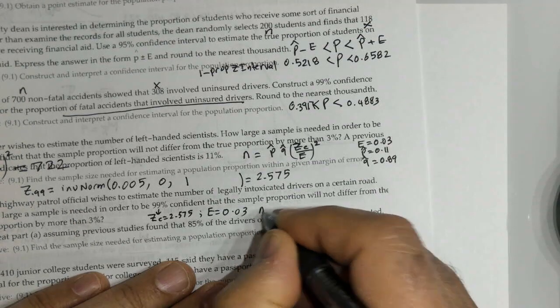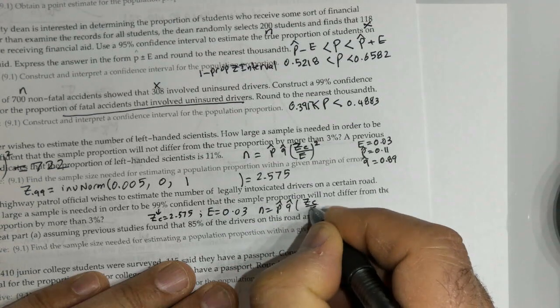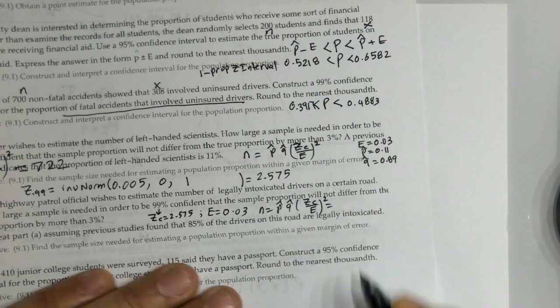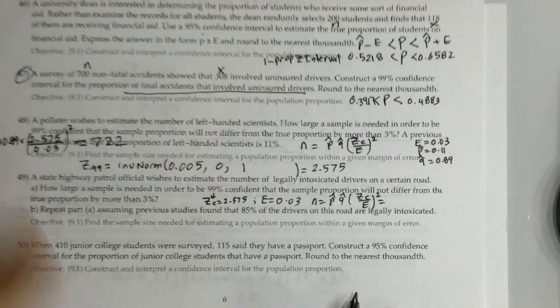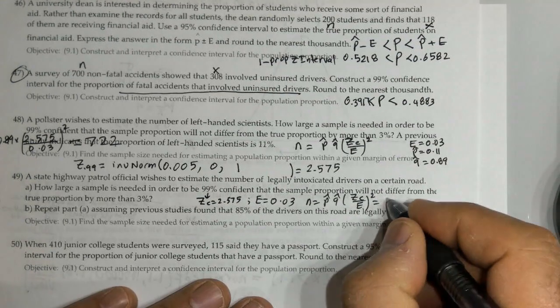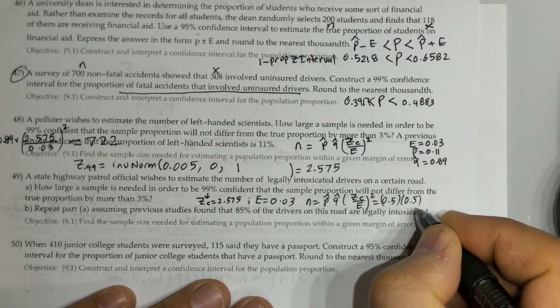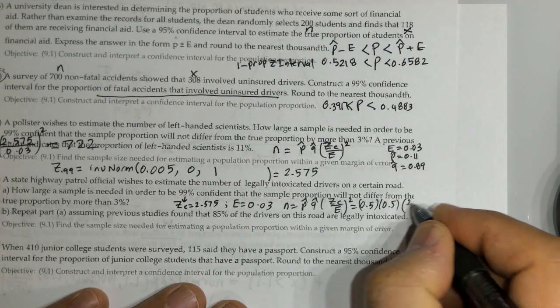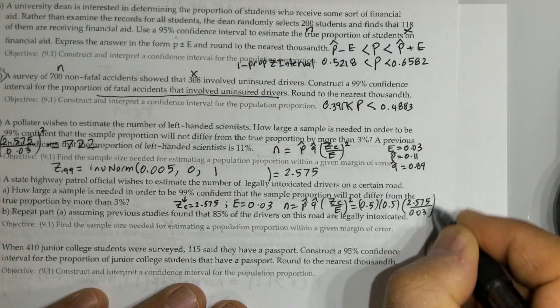Okay, let's use the formula. n is p hat q hat times Zc over E, squared. As you notice in this part, he didn't give me p hat and q hat just like the previous question. If he doesn't give them to you, you use 0.5 and 0.5 for each. So 0.5, 0.5, Zc you already did in the previous question, and E is 0.03, squared.